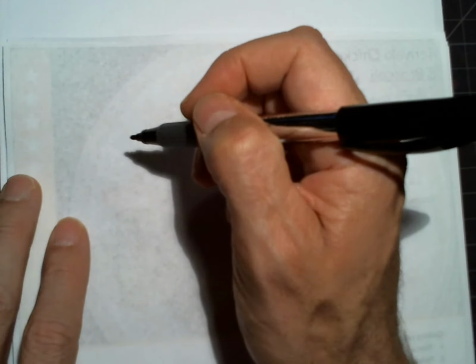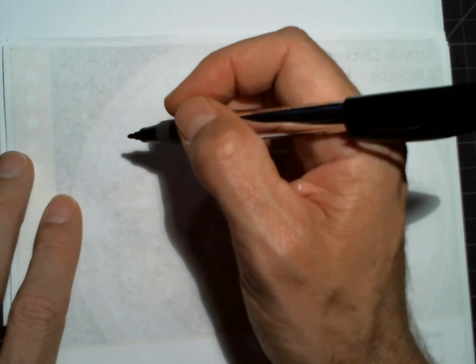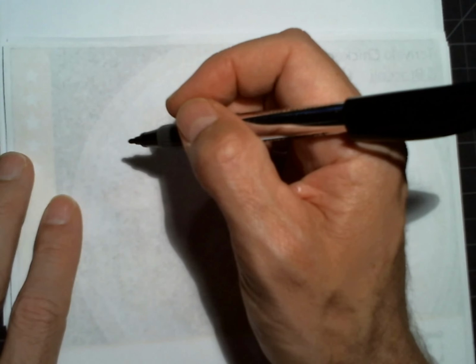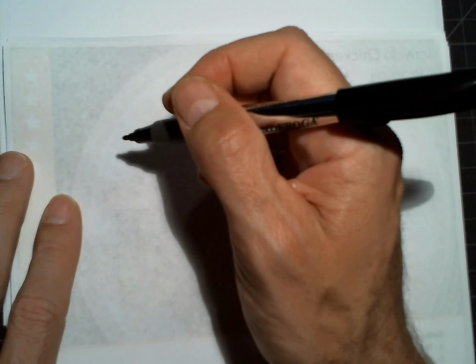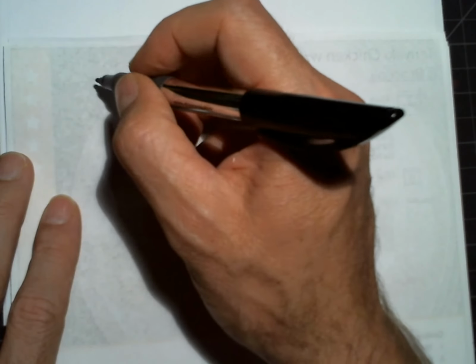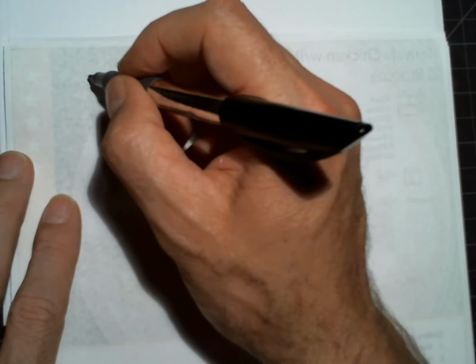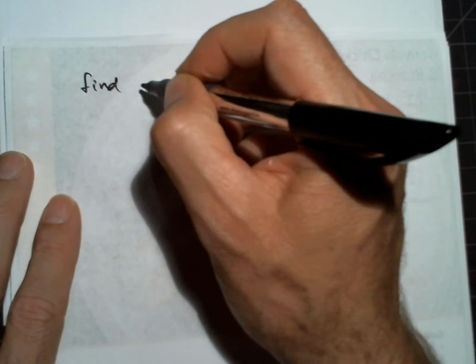Alright, let's talk about end behavior. We want to be able to just look at a polynomial and know the end behavior. Before we do that, we'll look at the limit of a polynomial as x goes to infinity.